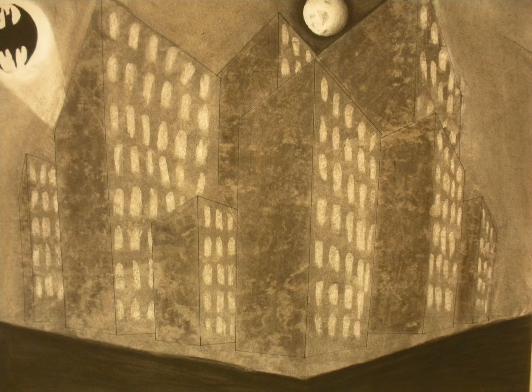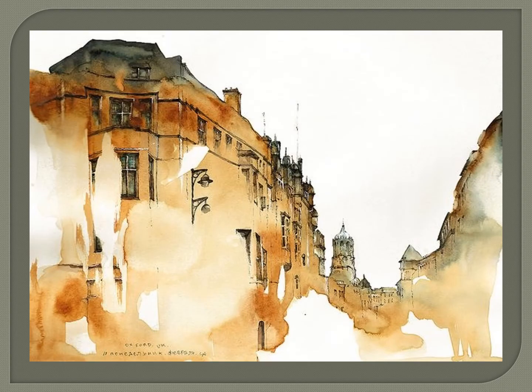This student said, "Can I draw like Gotham City?" And I was like, "Sure." And she toned the paper and did the 2-point perspective. I think she could have pushed the range of values a little bit more, but I thought it was pretty creative still.